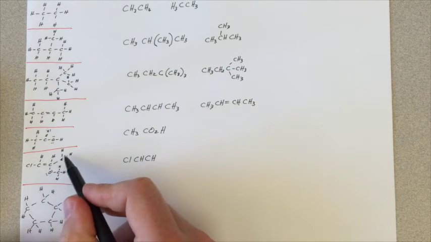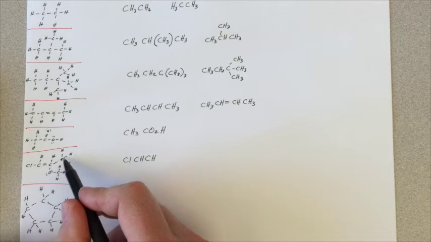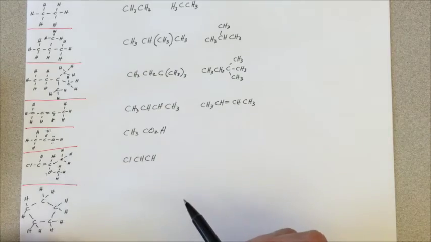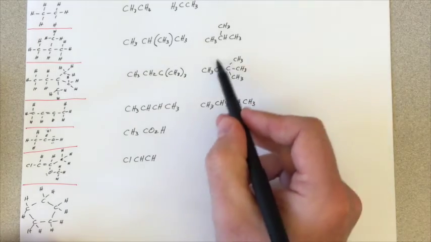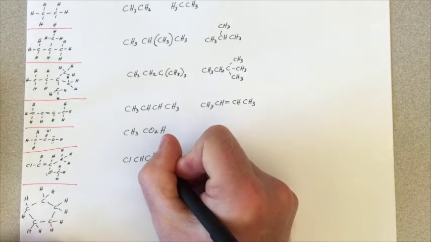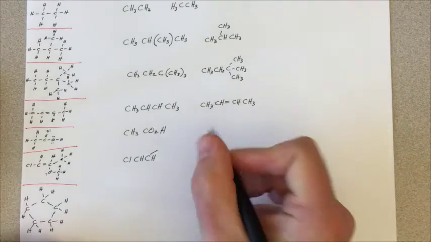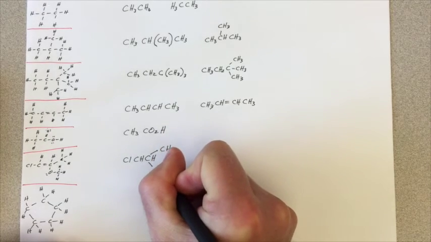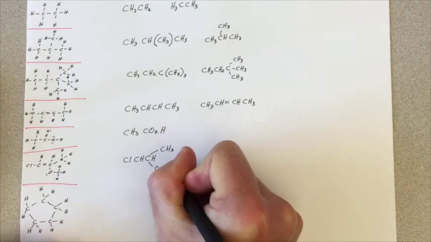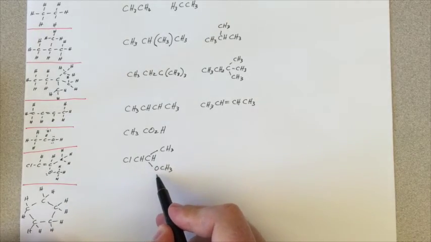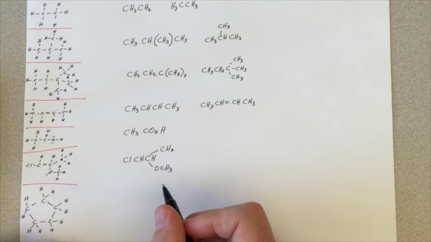Now, when it's complicated like this, where we've got branches that have 2 separate units associated with them, I suggest using this type of nomenclature. We indicate we've got a bond here that goes to a CH3, a bond here that goes to an OCH3. Sometimes you'll see the lone pairs indicated, sometimes they'll be absent.